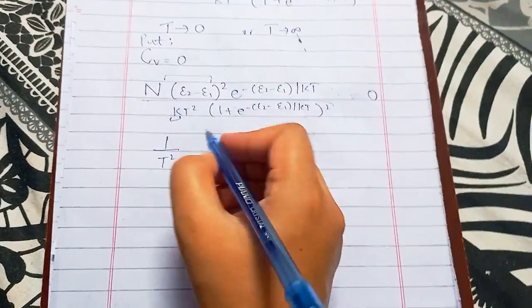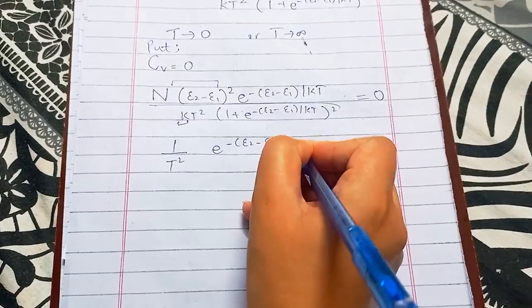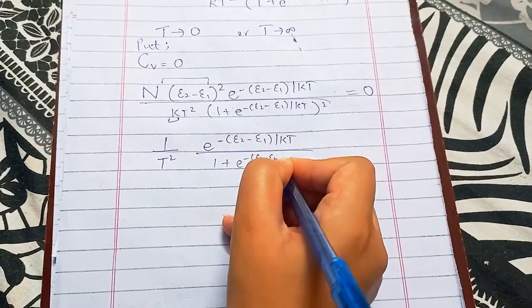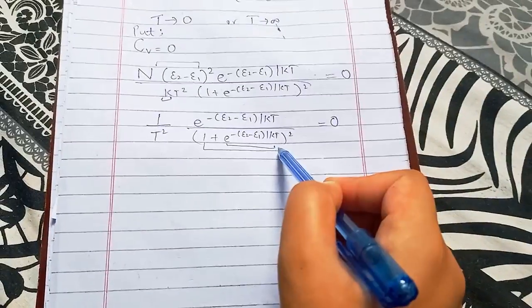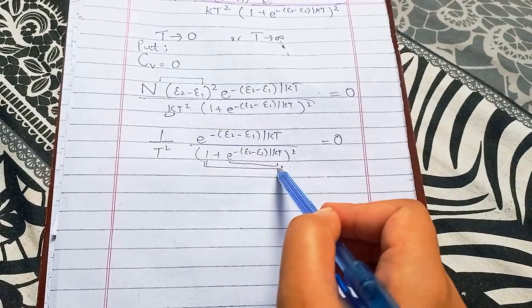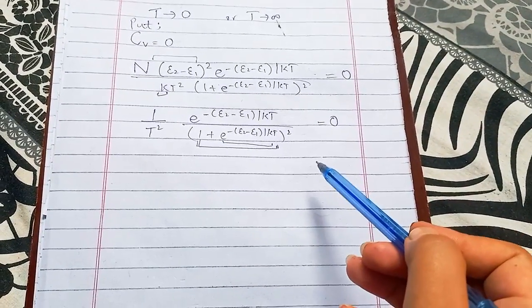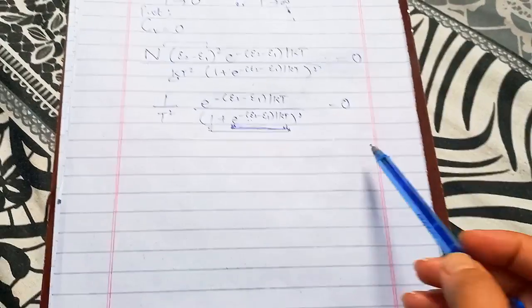This as well, only t terms I'm writing here. (...) whole square equals 0. This term in the denominator is not a determining term because it can never become 0, and it can never become infinity as well.